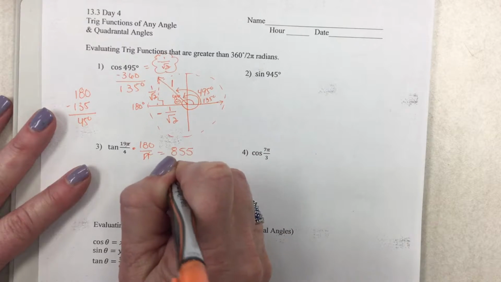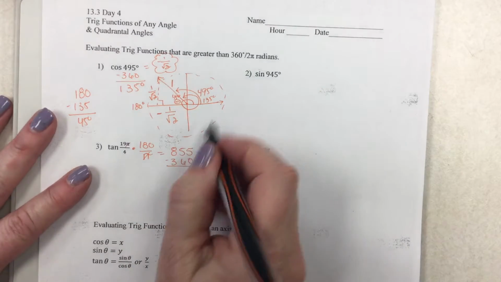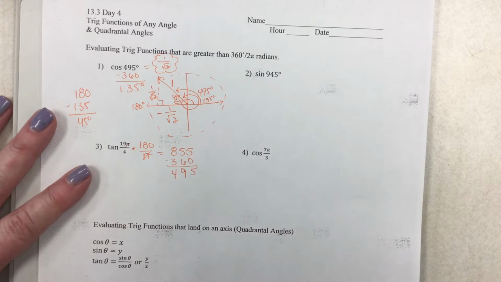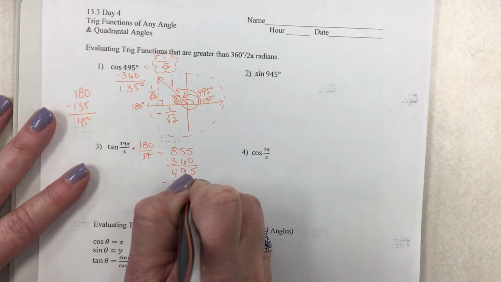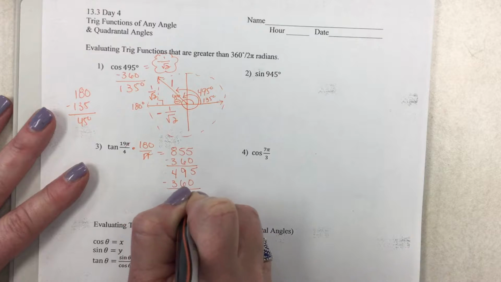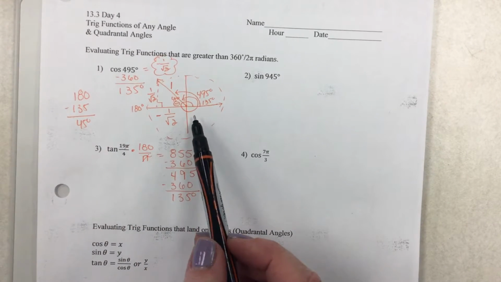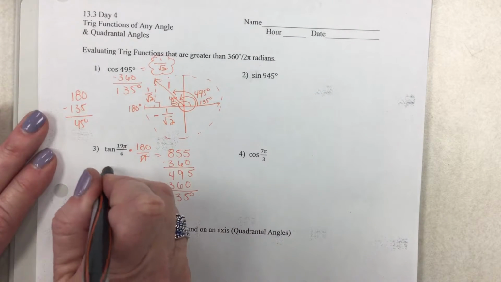All right, minus 360. I'm probably set a world record. And you end up with 495. Say, what? I'm still not less than 360. So we've got to do it again. And I'm right back to the same drawing that I would have above because I'm looking at a 135-degree angle. No big deal.